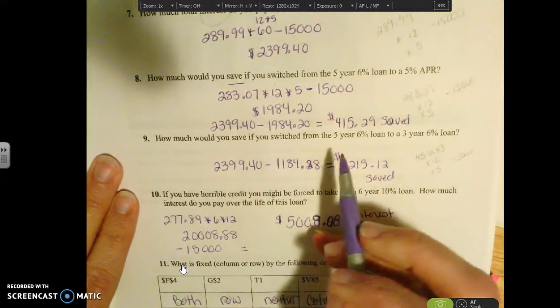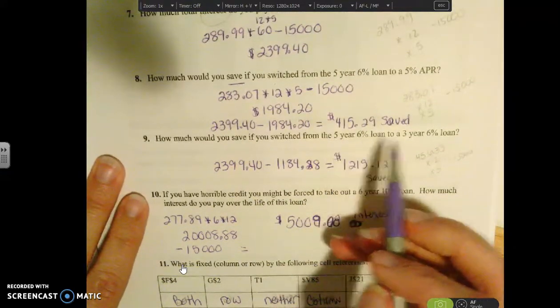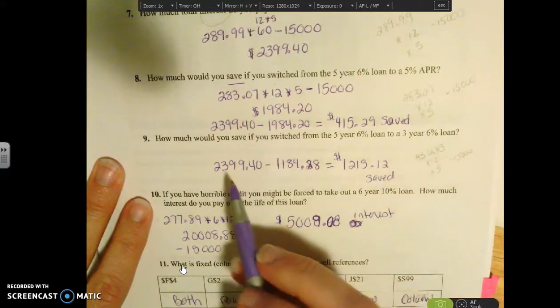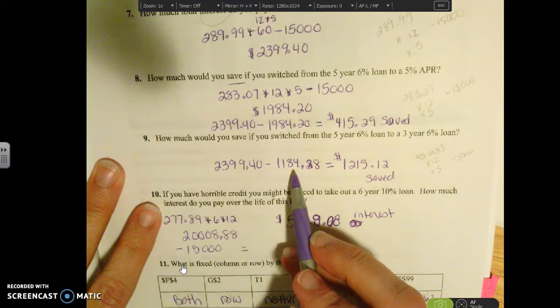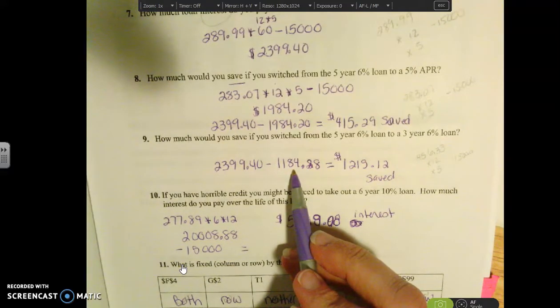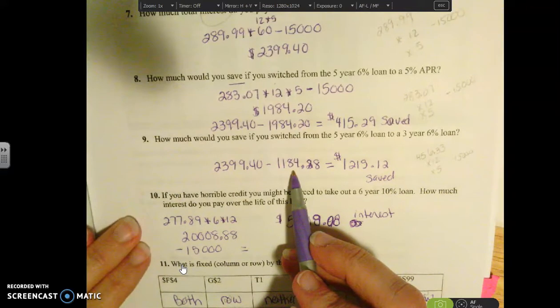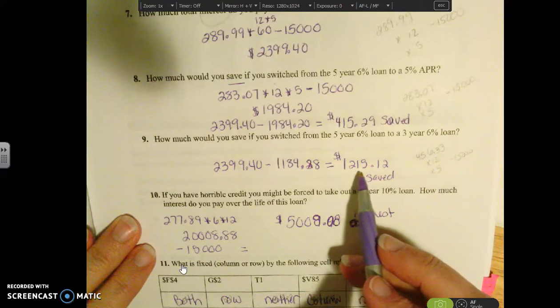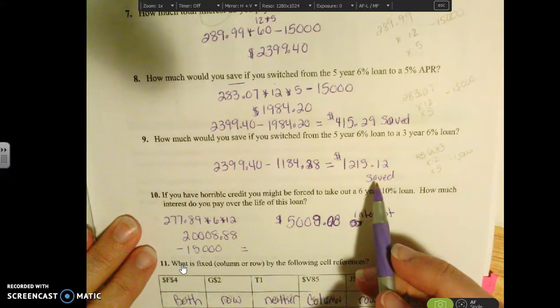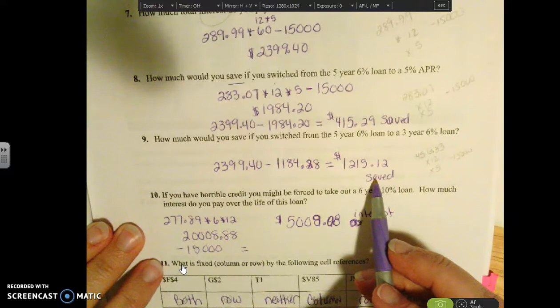So how much would you save if you switched from the 5 years to a 3-year loan? And so doing that, the $2,399 doesn't change. You can do your calculations and figure out for a 3-year loan that it would be $1,184 in interest. So that means you would save $1,215.12.